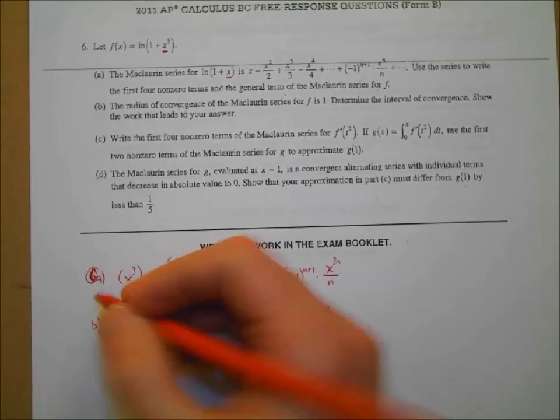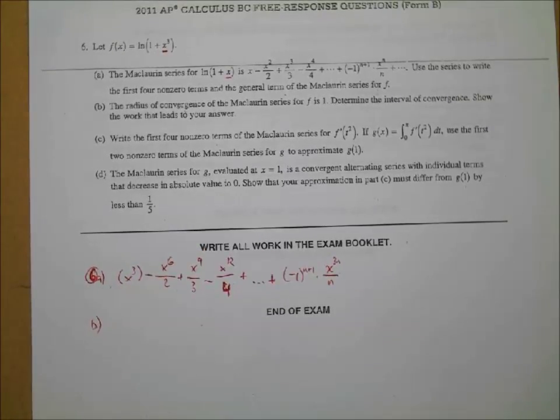Letter B. The radius of convergence of the Maclaurin series for f is 1. Well, that's kind of nice. Determine the interval of convergence. Show the work that leads to your answer. So we're given the radius of convergence of the Maclaurin series for f is 1. Determine the interval of convergence. Show the work that leads to your answer.